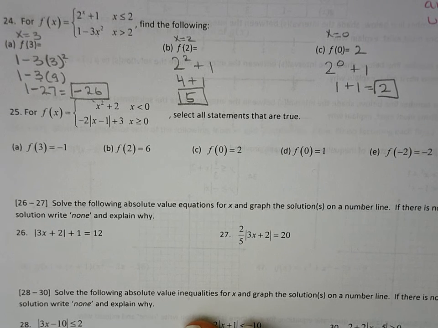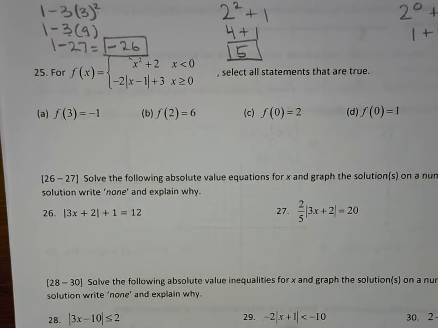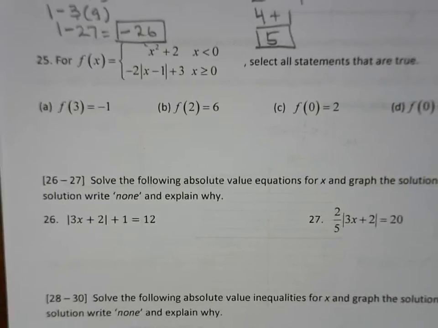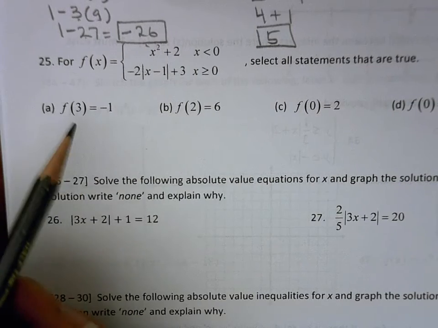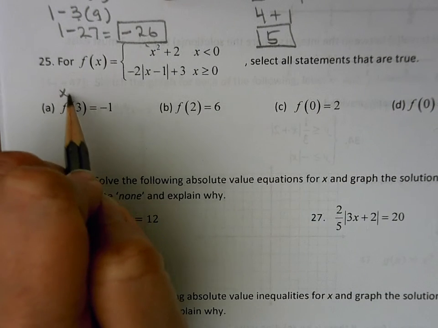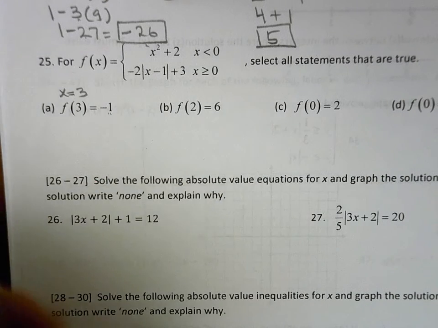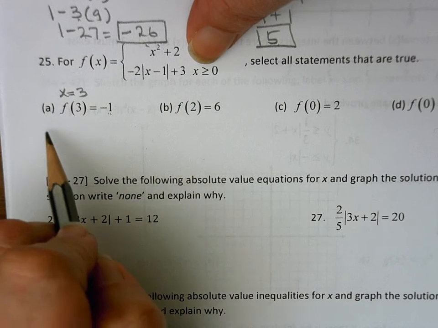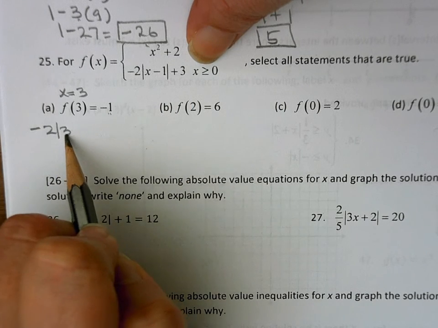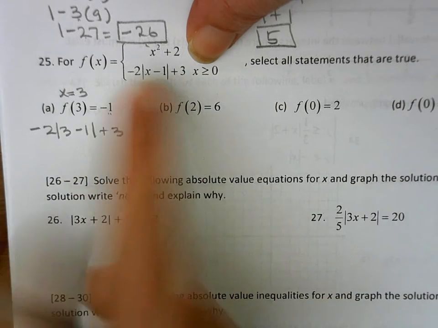So 25 is the same idea, it's just more of a true or false statement, right? So let's go ahead and take a look at 25. For question number 25, I have f of 3, so I know x is 3. And I'm checking to see, is it really equal to -1, true or false? So x equals 3, so I'm going to substitute it into the bottom equation. So the same equation, but replace x with 3.